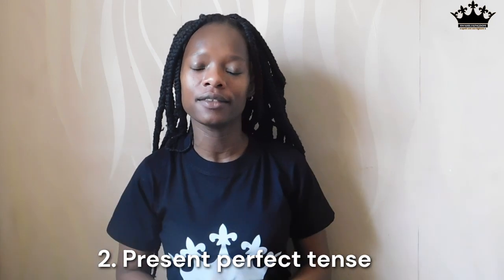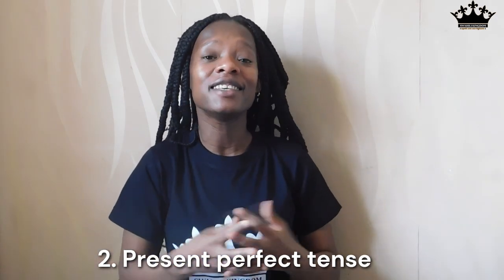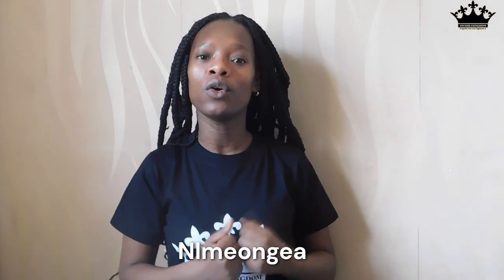The second tense is the present perfect tense. The present perfect tense is the same as in English. For example, I have spoken. That's how you say in English. But in Swahili it is a bit simpler, where you just use the infix me to change the tense of the phrase. For example, I said ninaongea, I am speaking. In the present perfect tense, it's going to be nimeongea. I have spoken.